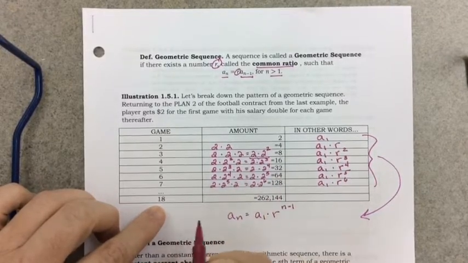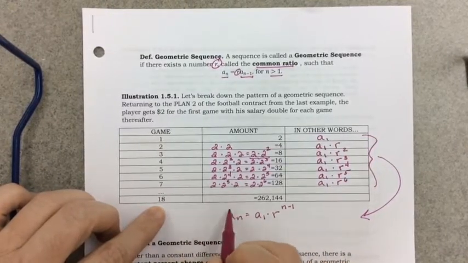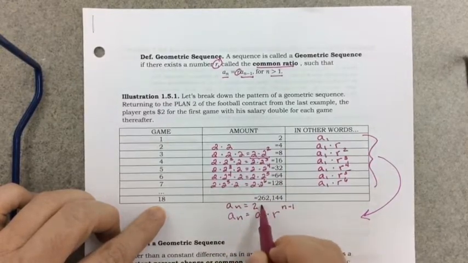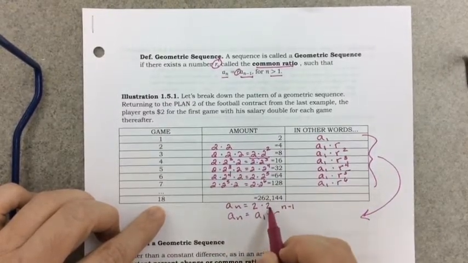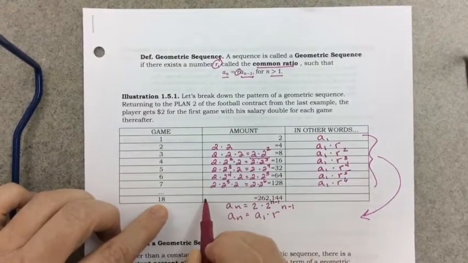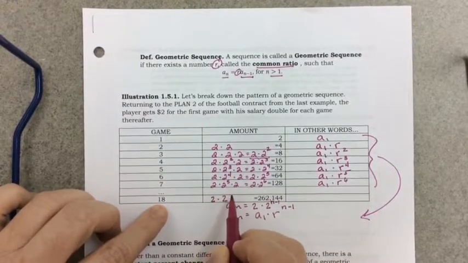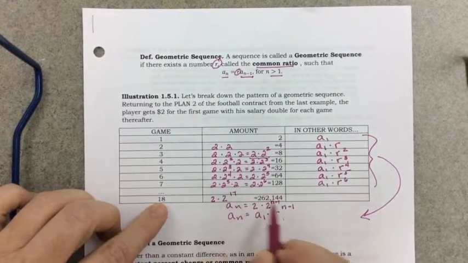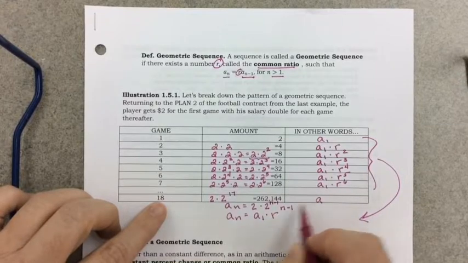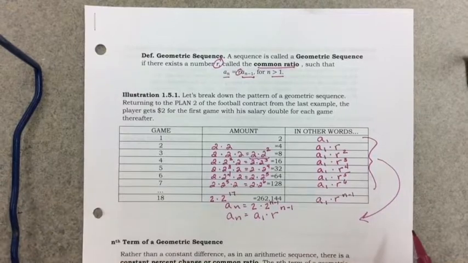So in this sequence, my general term is going to be a sub n is equal to my first term, 2, times my r, which is 2, raised to the n minus 1. So to get my 18th term, I do 2 times 2 to the 18 minus 1, which is 17. Okay, so then I get a sub n is equal to a sub 1 times r to the n minus 1.